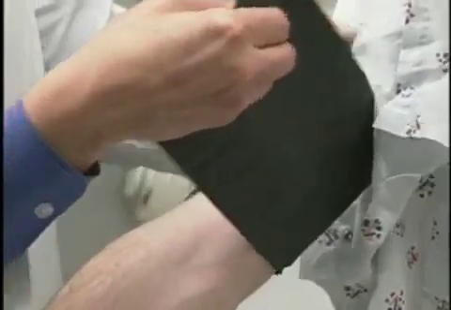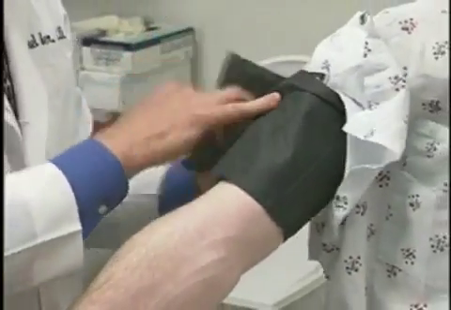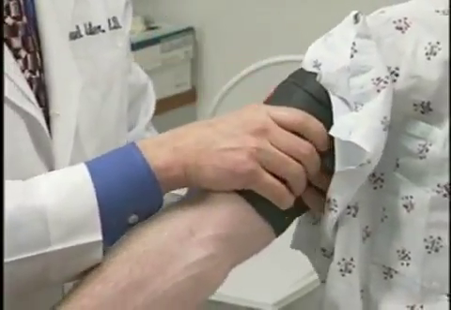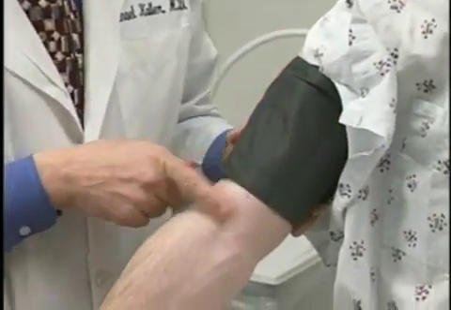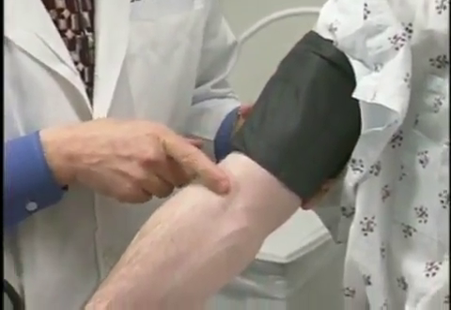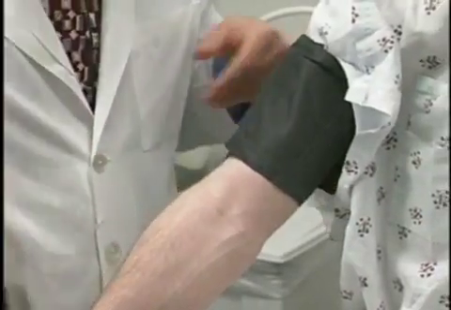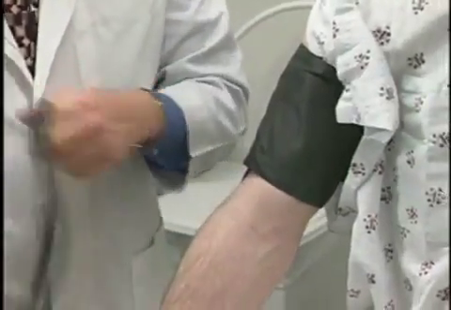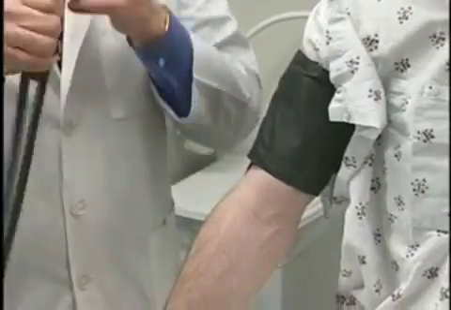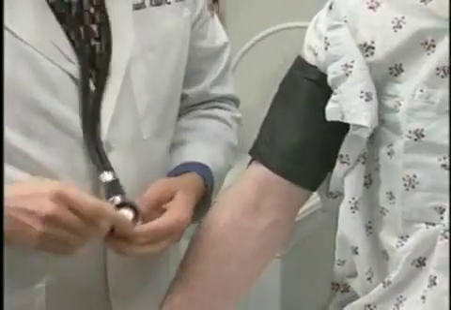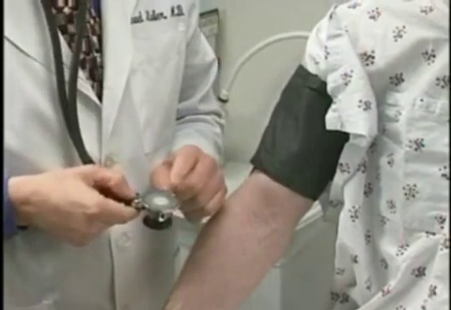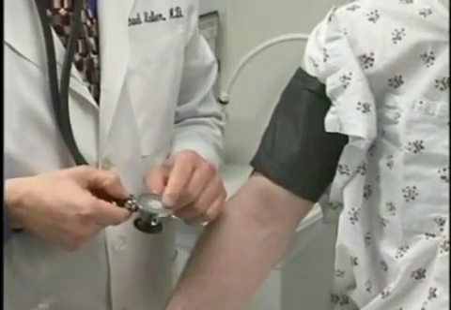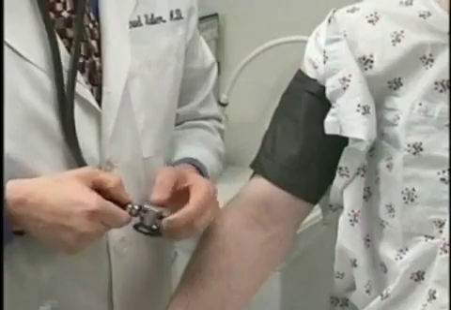So a normal adult cuff fits Dad just fine. We'll go ahead and place the blood pressure cuff snugly on his arm. You'll notice I'm approximately 2.5 centimeters above the antecubital fossa. Bates will recommend that you check the blood pressure with the bell of your stethoscope, but I think you'll find most physicians at Loyola use a diaphragm to measure blood pressure.